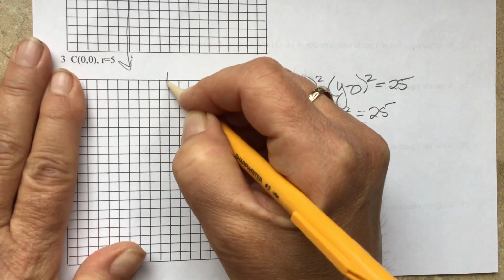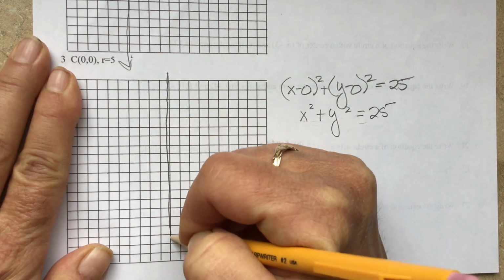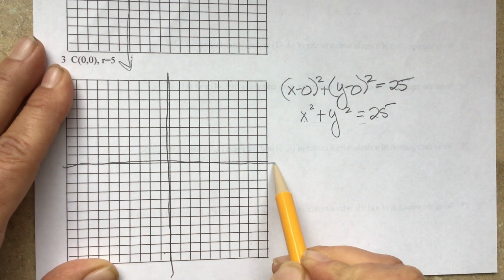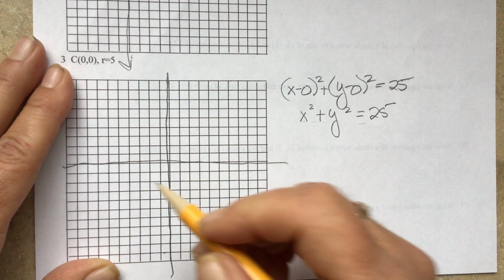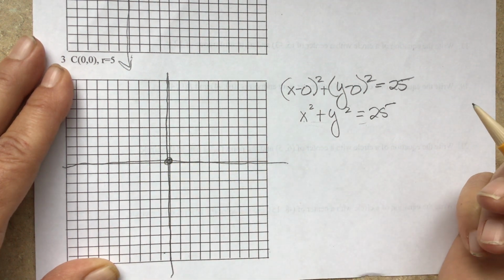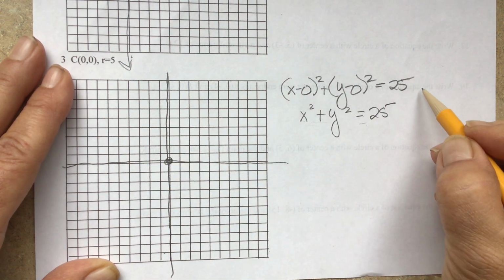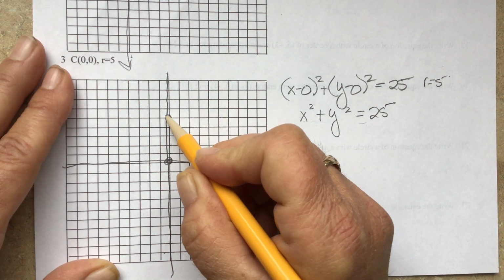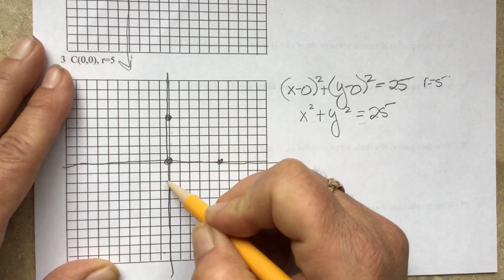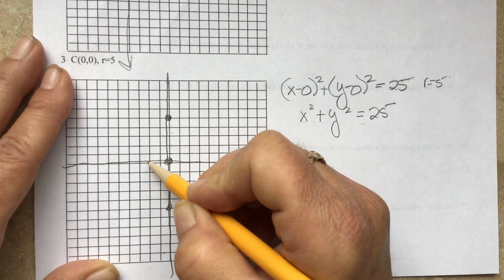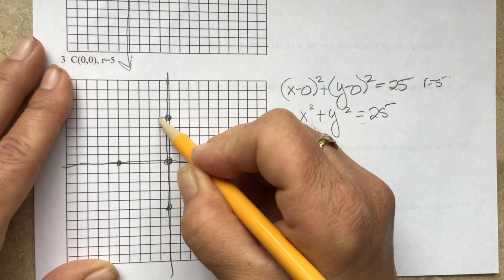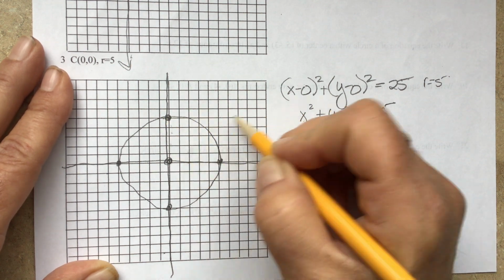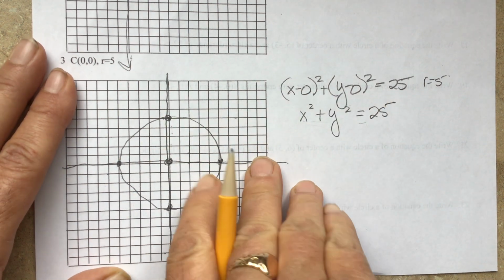Since my center is at the origin, I'm just going to go right down the middle. There's my center. And now the radius is 5. So I'm going to go 1, 2, 3, 4, 5 in each direction. And there's my circle. Inside, outside, there's the circle.